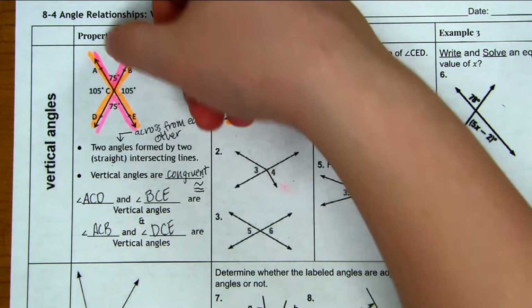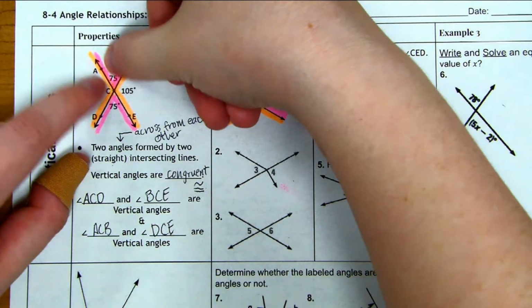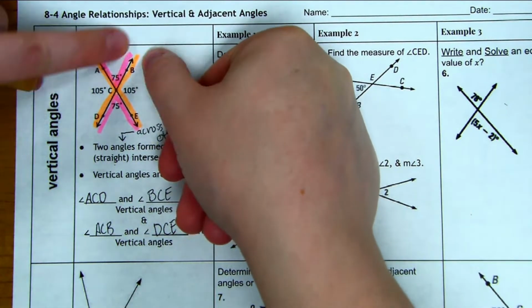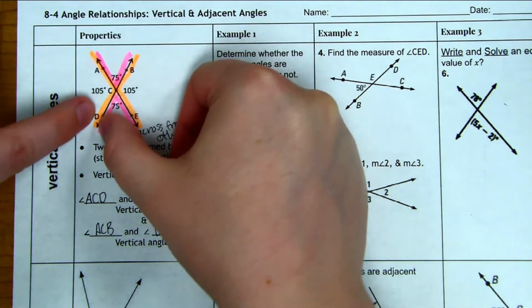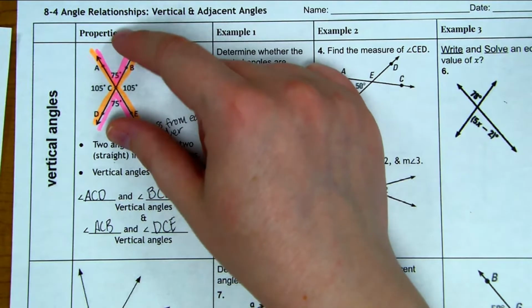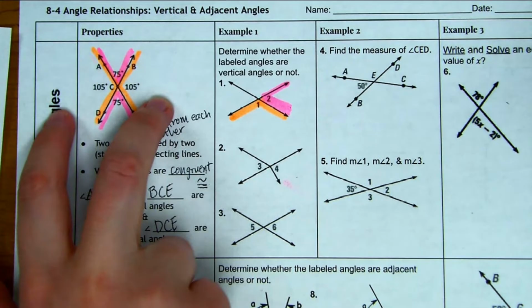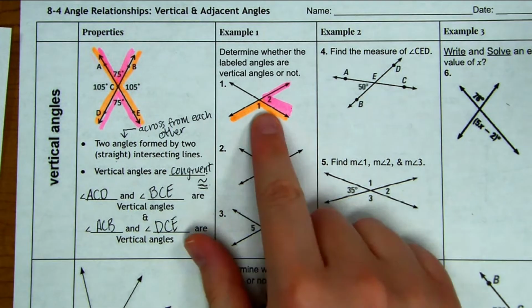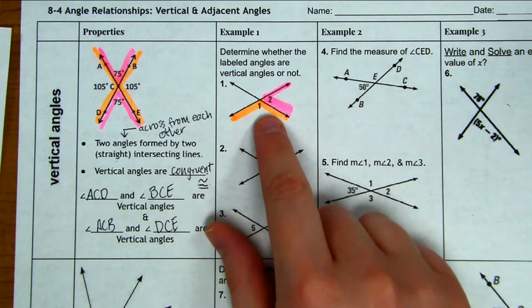So this side of this angle continues to create this side of this angle, and this side up here of the top angle extends down here to create the side of the lower angle. So we can see that these angles, the pink angles and the orange angles, are both created when these two straight lines intersect.